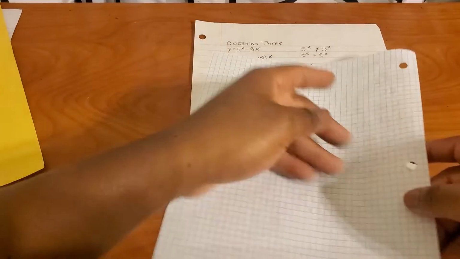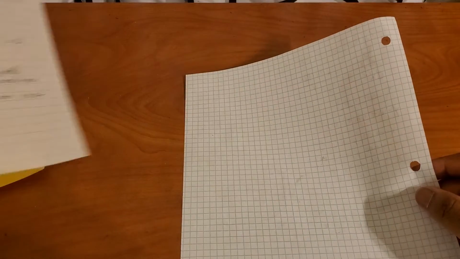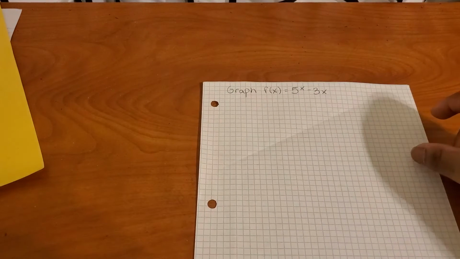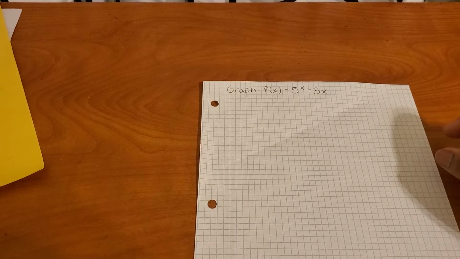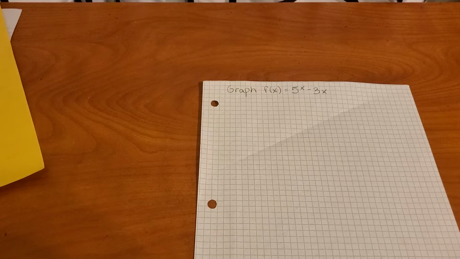So when I'm sketching the first function, I'm going to want to find the x-intercepts, the y-intercepts, and then look at the end behavior. So I'll be trying to find the end behavior as it approaches 0 from the left and 0 from the right, and positive and negative infinity if it's necessary.